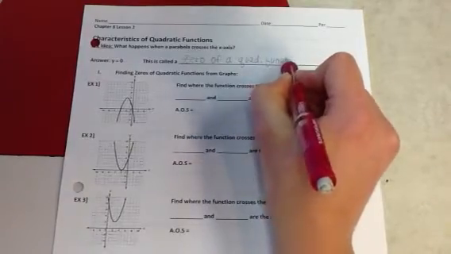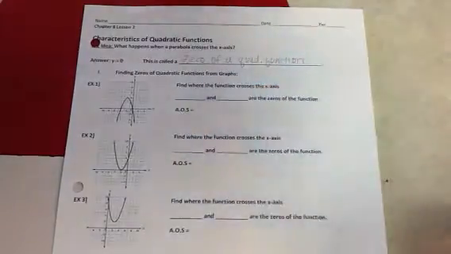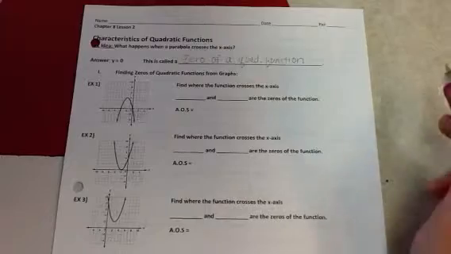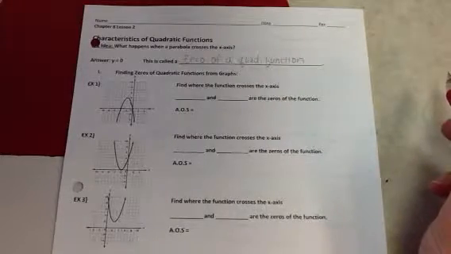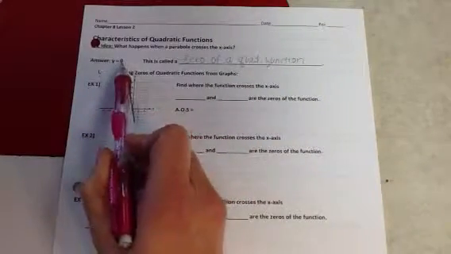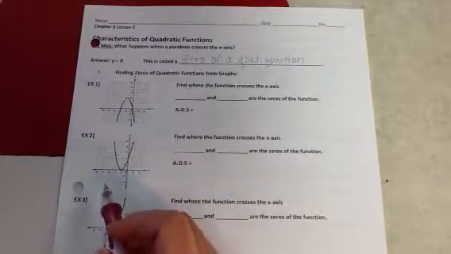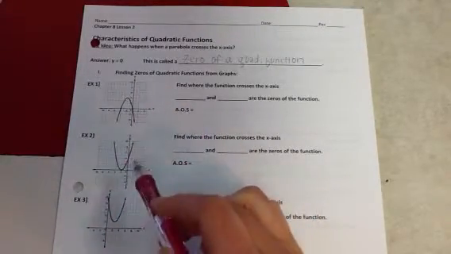Because when the quadratic function is crossing over the x-axis, this means that y is equal to 0. So we call these zeros of the quadratic function. Okay, so we're going to look at 3 examples of these zeros.